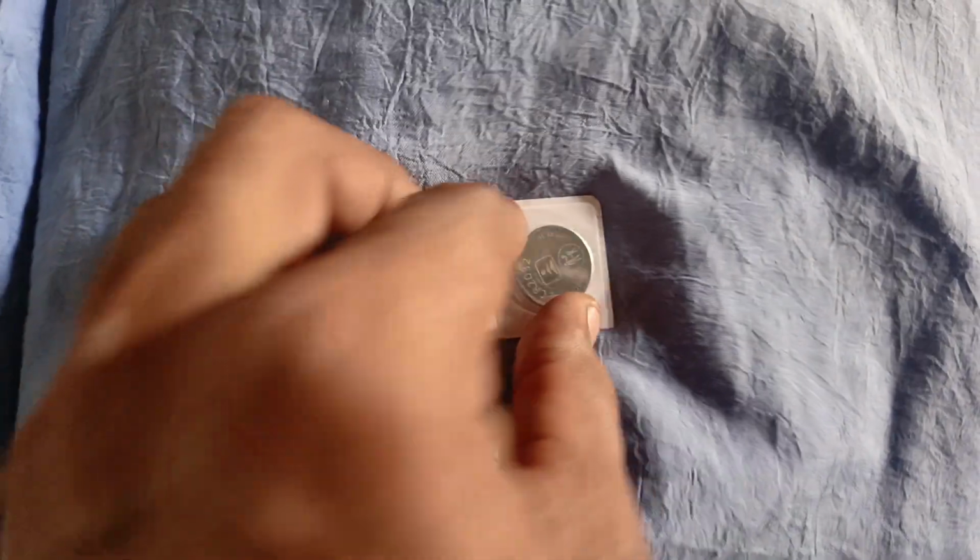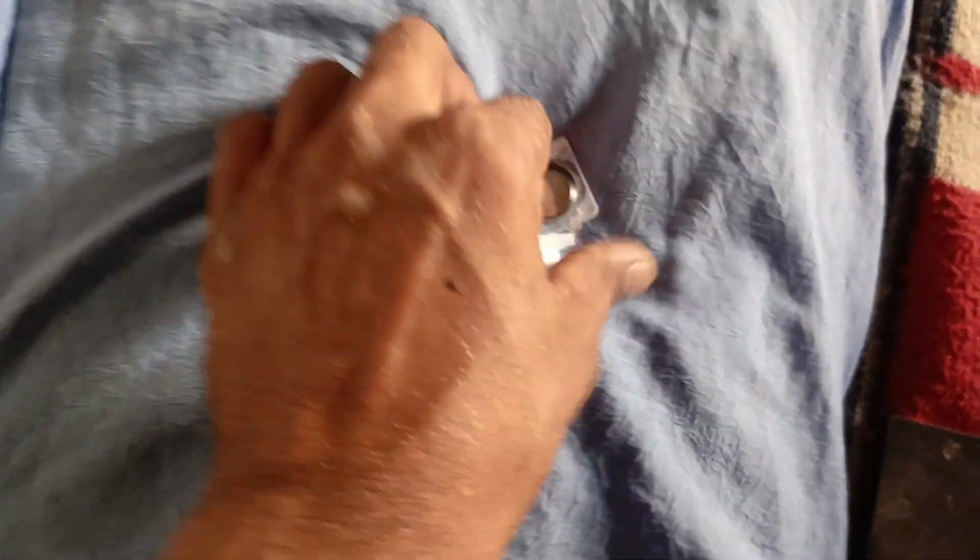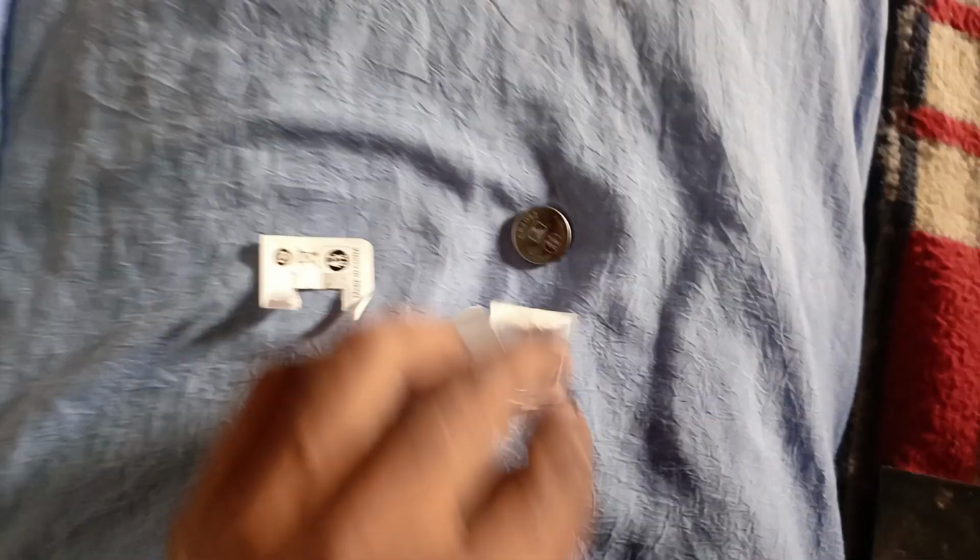This is packed in this, and let's open it. You can also use anything else. I have opened it, and this is the new cell. As you can see, CR2032. This is the lithium battery. As you can see right here, lithium battery, 3 volt.